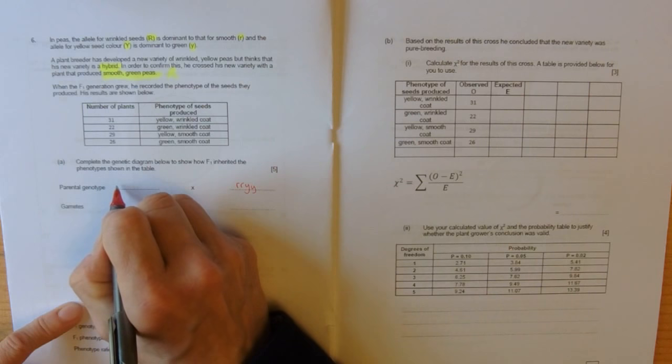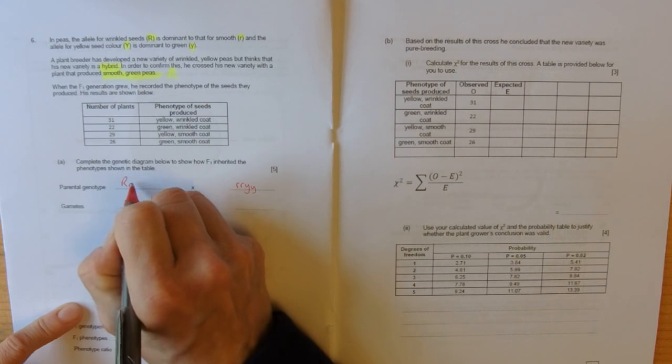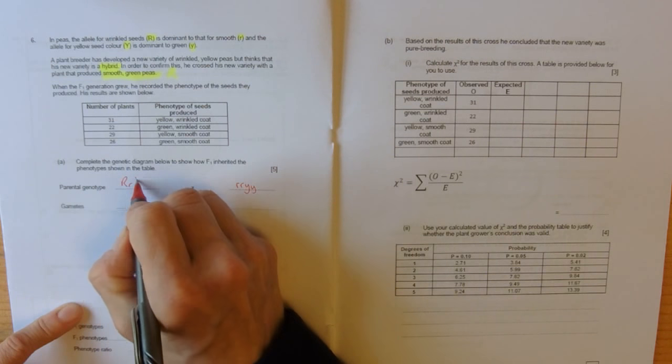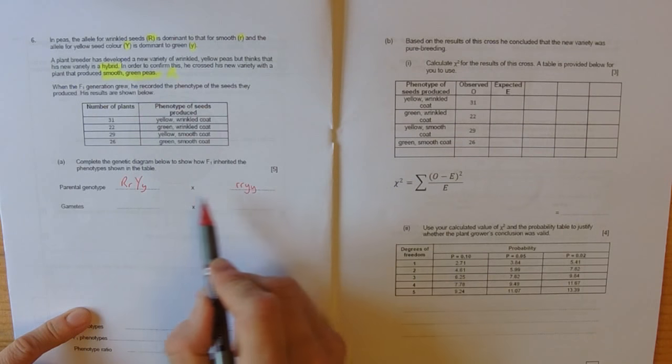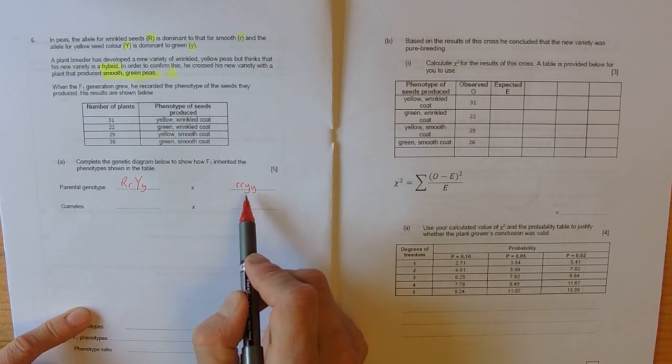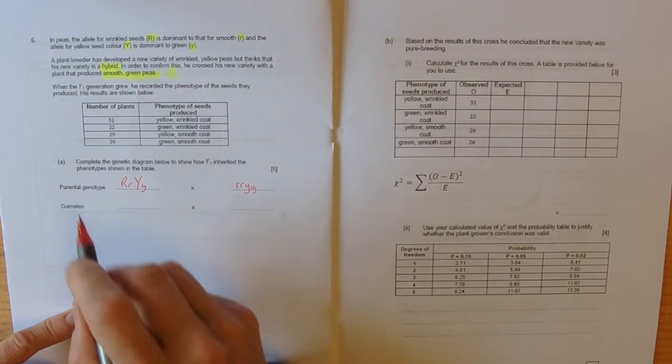So this has got to be a heterozygote. So it's got to be big R, big Y, little y. And then we know that we're going to get some recessives showing.